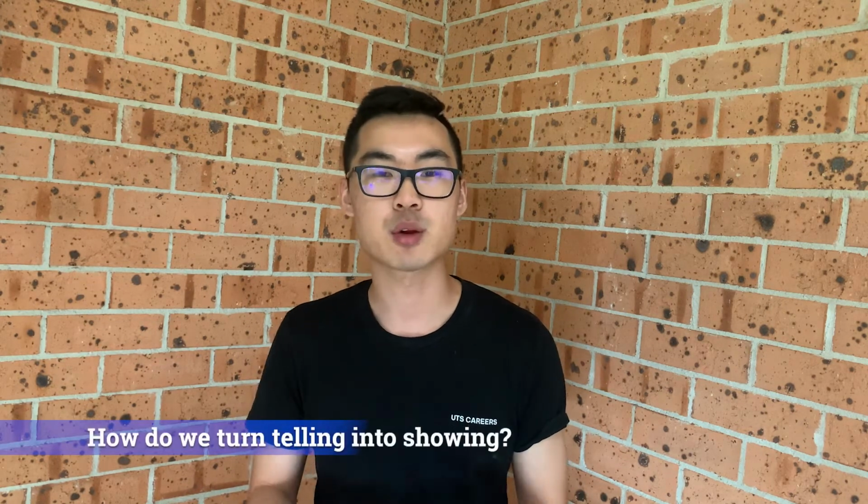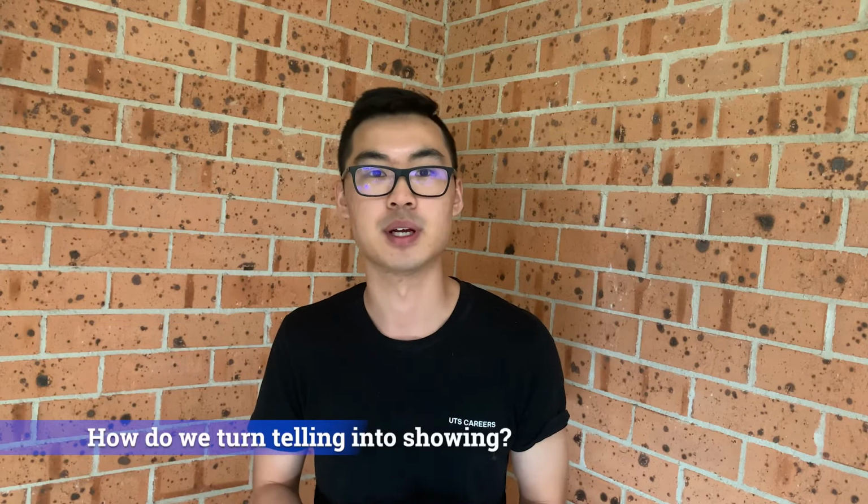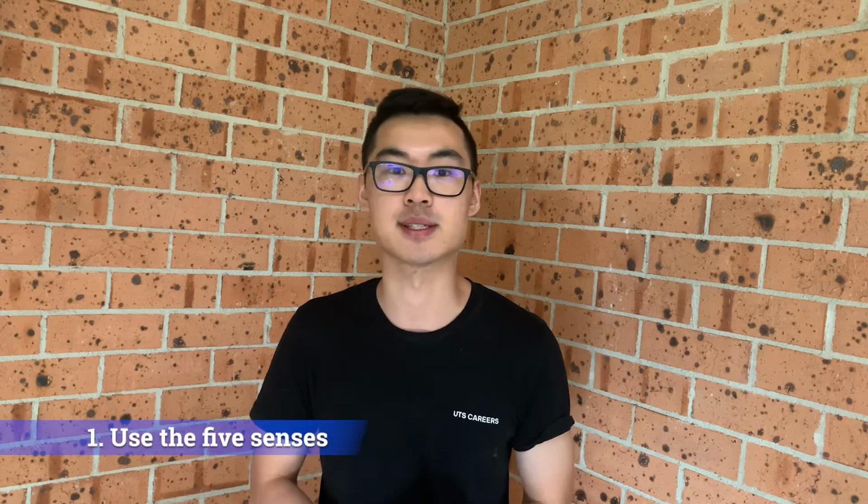This is great, but how do we turn telling into showing? There are 3 main tips so that you know how to show instead. The first one is to use the 5 senses. Showing means letting your readers experience your story world along with the point of view of the character. Try to engage with the reader's senses, not just smell, sight, or taste.